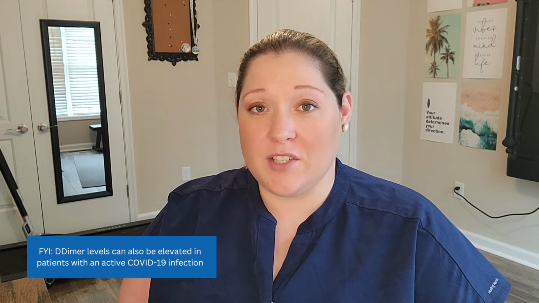Now, VQ scans are not very accurate. They're only able to diagnose about 20 or 30% of pulmonary embolism. If you see an elevated D-dimer level in your patient's blood work and there's not been a CTA of the chest or any other testing done to rule out blood clots, you should really contact your provider and see if they want to investigate that further.